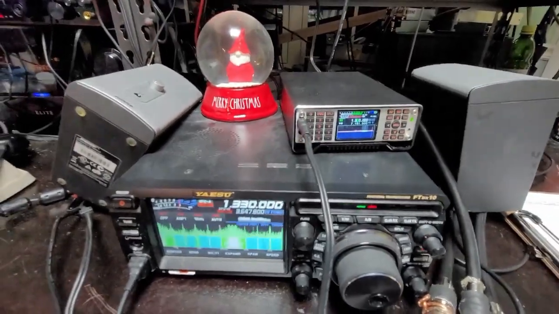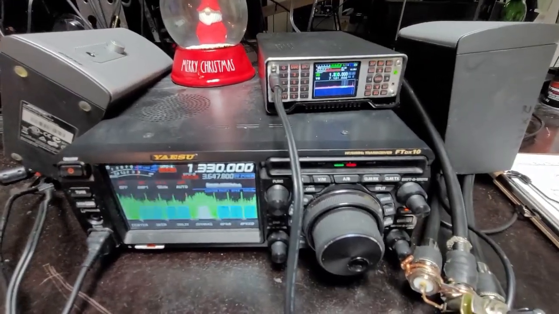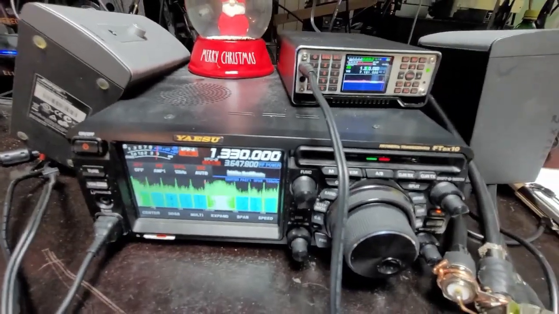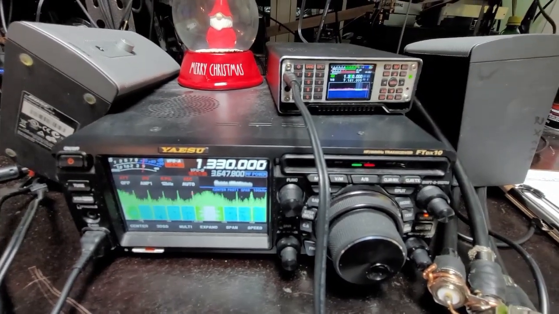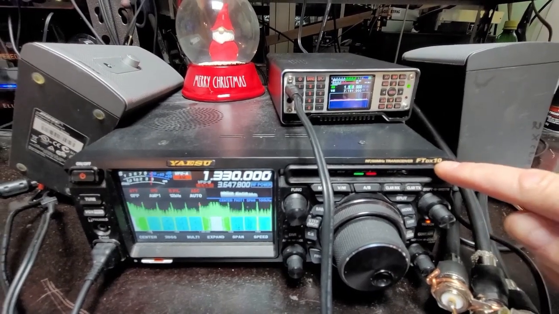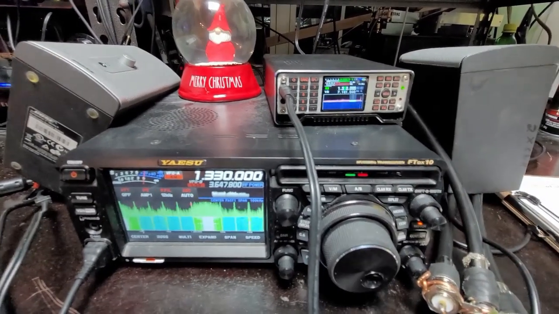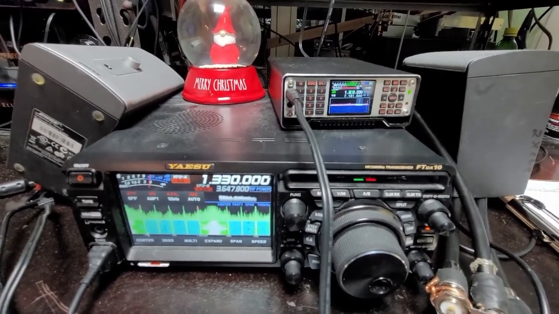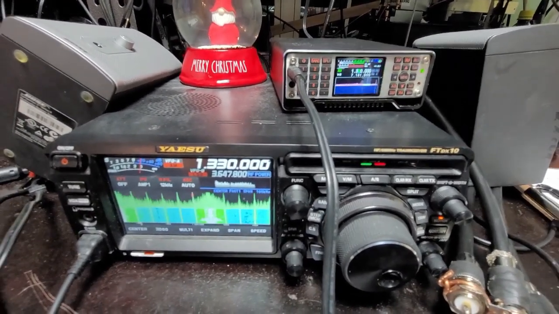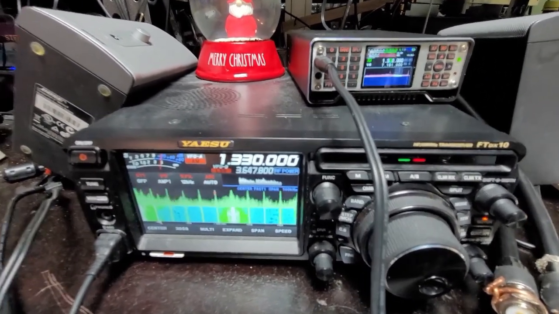Now, the radios that have variable bandpass filters are rare and a lot more expensive. For instance, this is the FTDX 10. The big brother is the FTDX 101 MP. That one has a variable bandpass filter. That is an awesome radio.